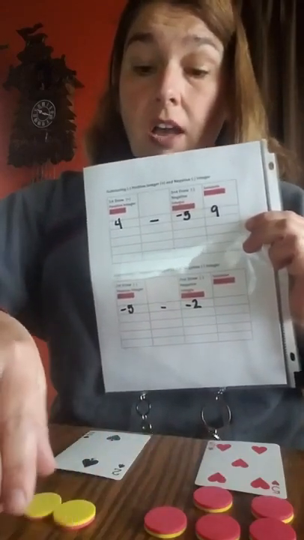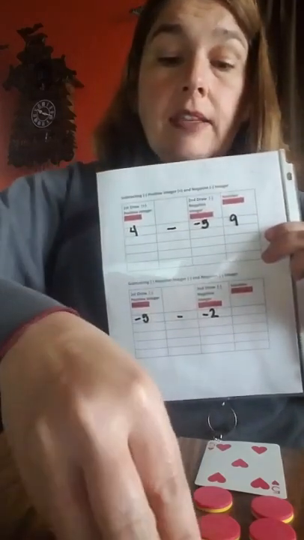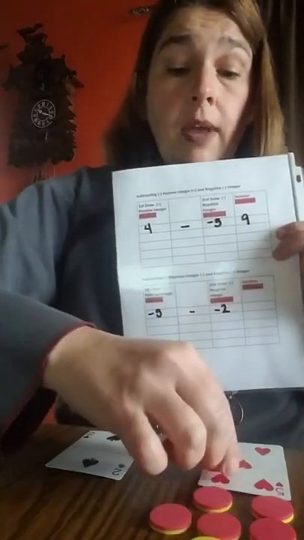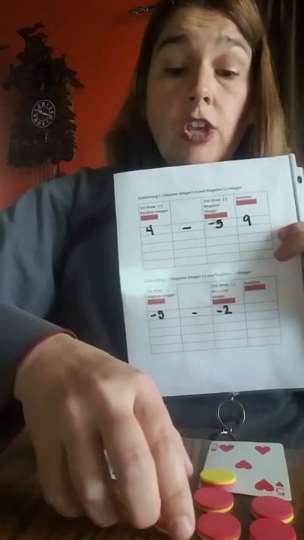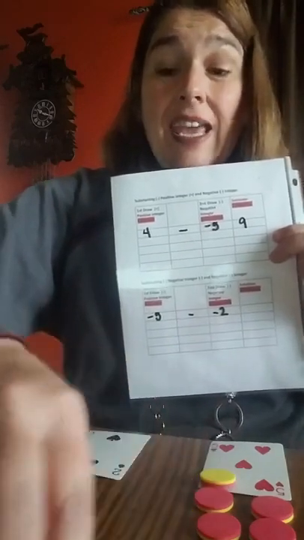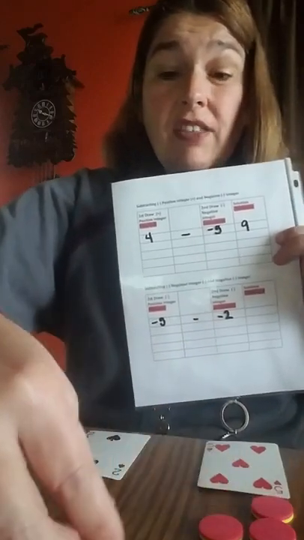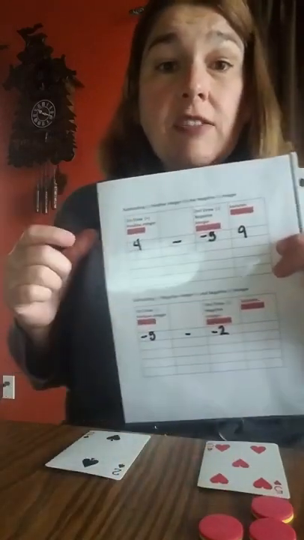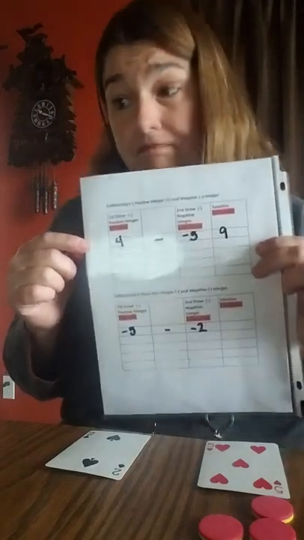Now, because I took away my 2 negative, remember when we were adding, when you had the yellow chip and a red chip left, you have to take them away because they cancel each other out. And that leaves me with negative 3.